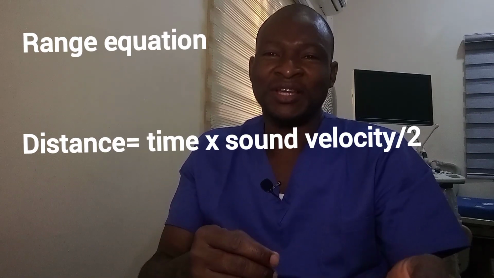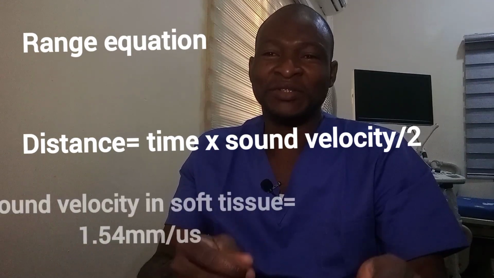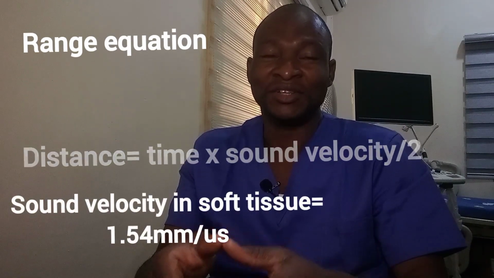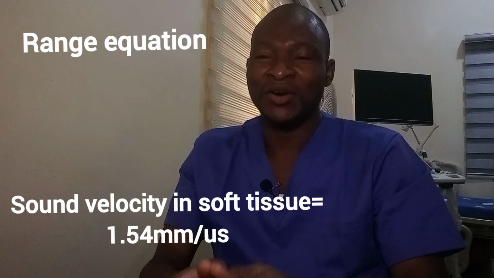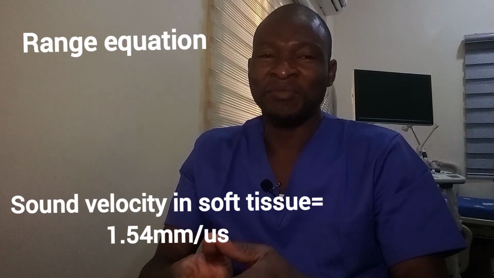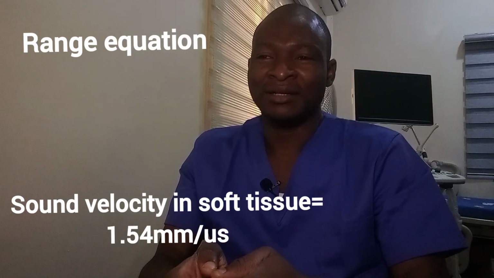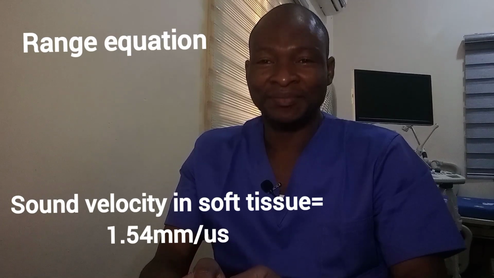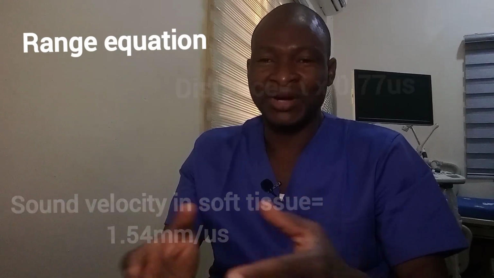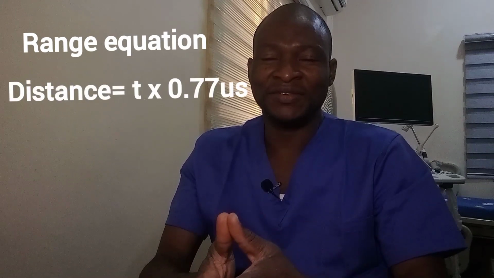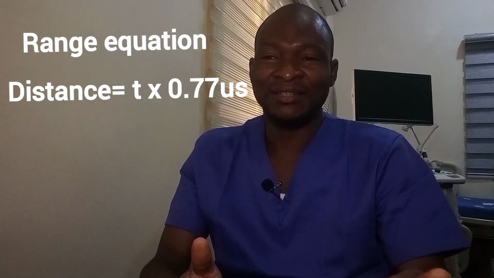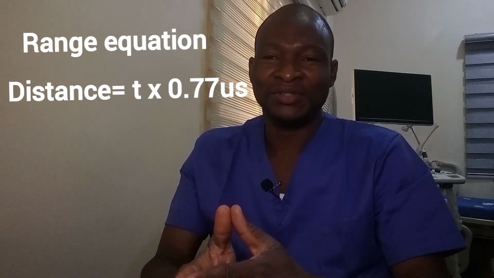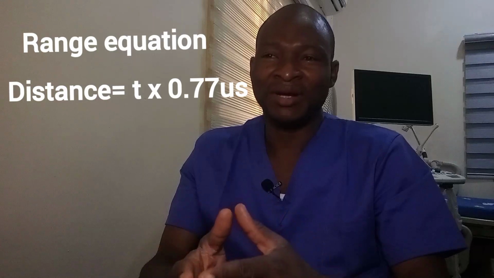Since we know the velocity of sound in soft tissue to be a constant of 1.54 millimeter per microsecond, we can derive distance to be t times 0.77 microsecond.